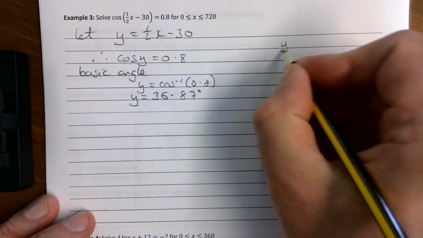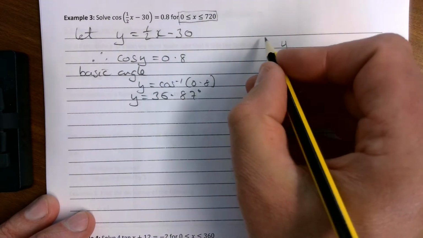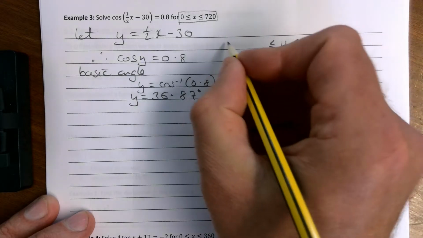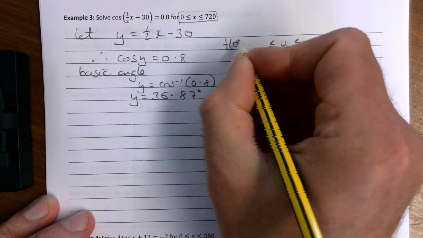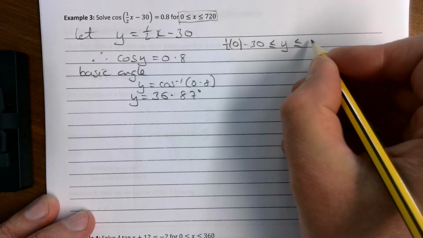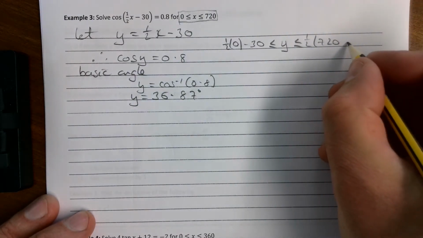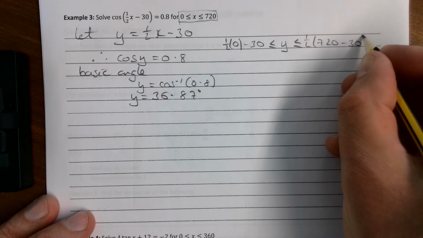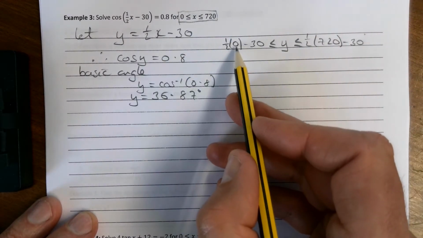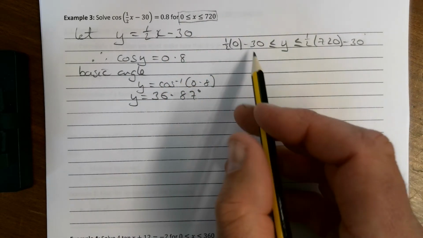So how do we change from x to y in terms of our range that we're looking for? Y is going to have to be in between a half of 0, take away 30, and a half of 720, take away 30. Now I need you to see what I've done here. So what have I done? I've substituted in my x values instead of x there to get my new y values.